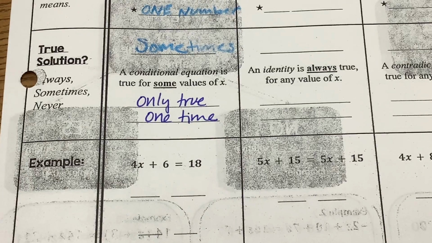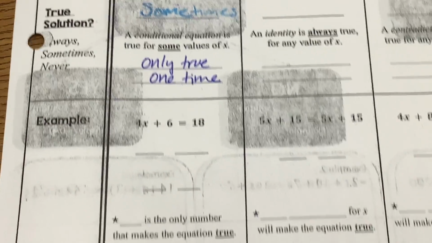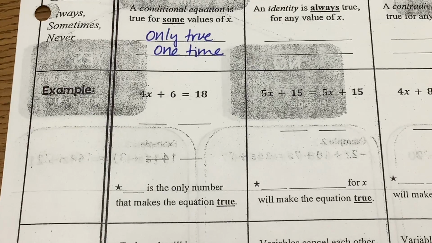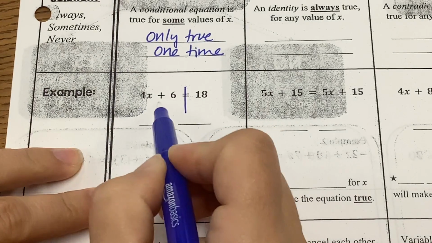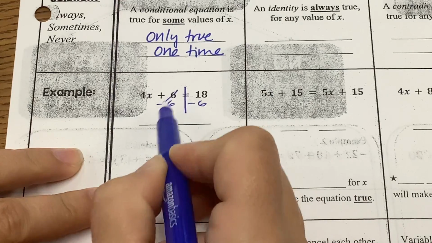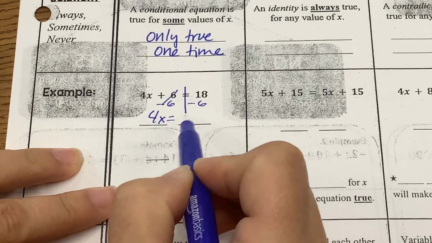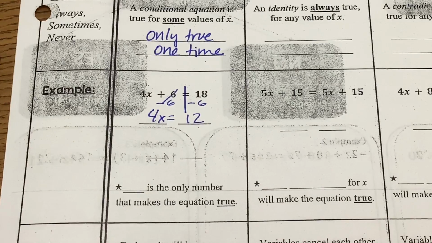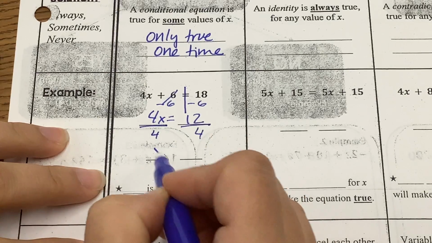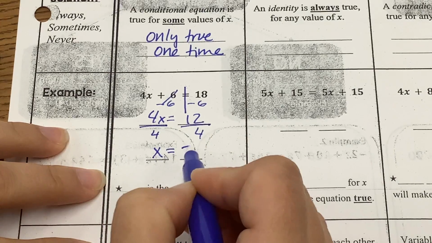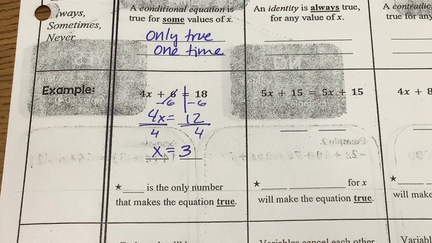Okay, now we have an example. For the example, it's 4x plus 6 equals 18. If we were to start to solve this, the variable's already on one side, so we're going to move our constant. When we do that, we subtract 6, 4x equals 12. And then our next step, we would divide by 4, and x actually equals the value 3.